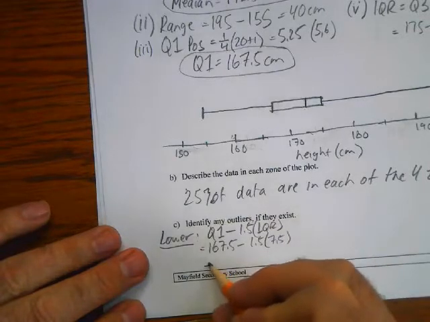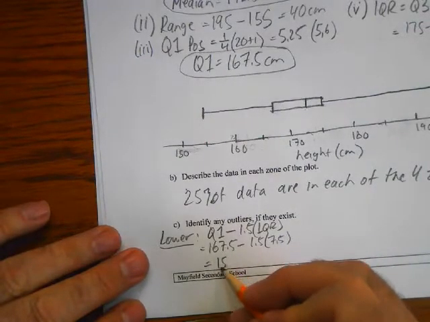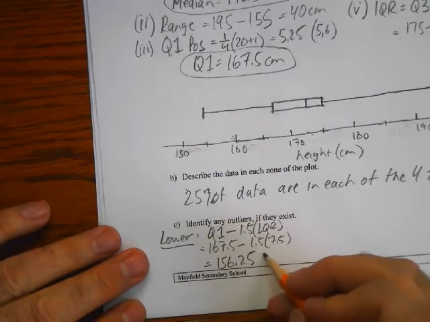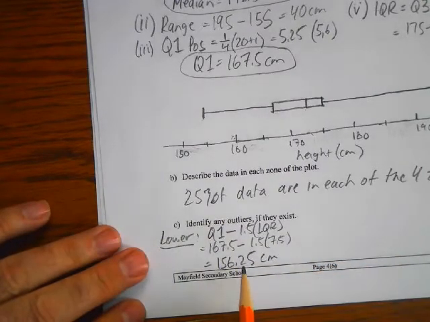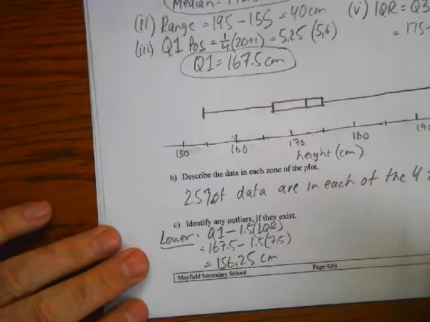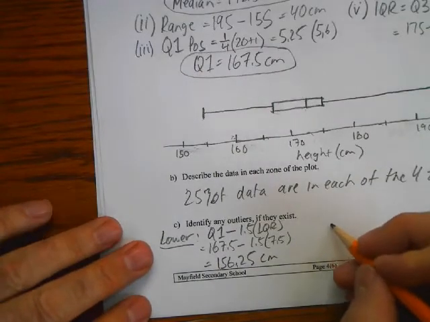When we do that math, that gives us 156.25 centimeters. So if we see anything lower than 156.25, that's going to be a problem. So let's do the upper one as well.